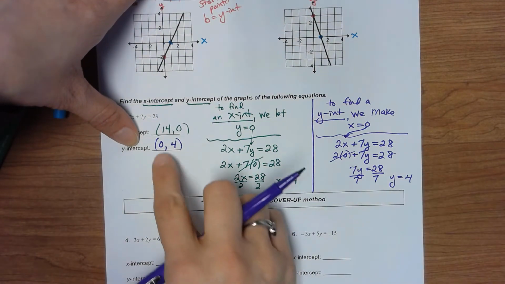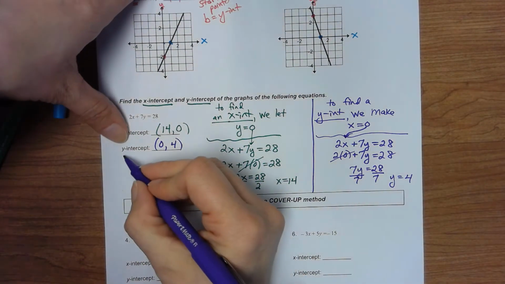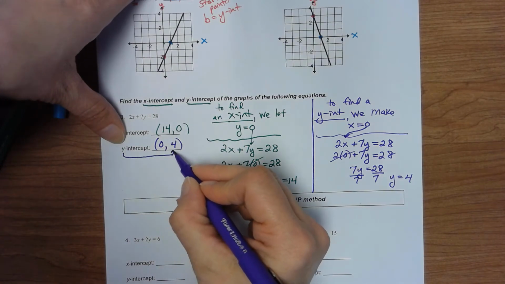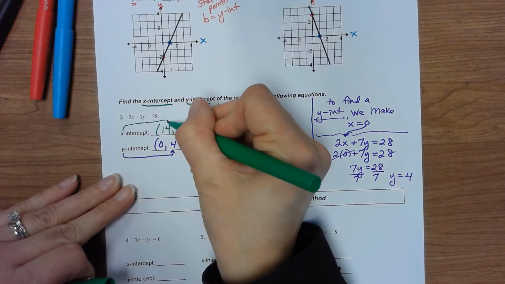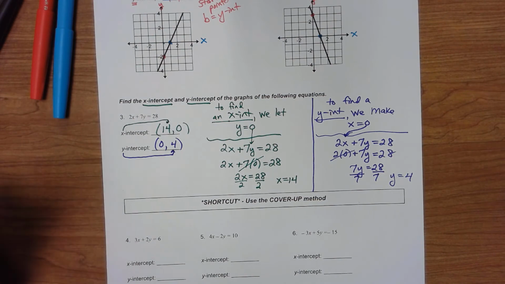I think the trickiest part is making sure we put them into the correct place. The y-intercept, you put the number there, the starting point, in the y place. And for an x-intercept, make sure you put the value into the x place.